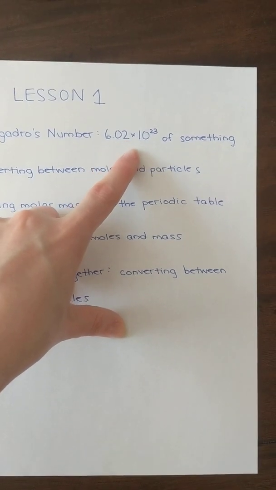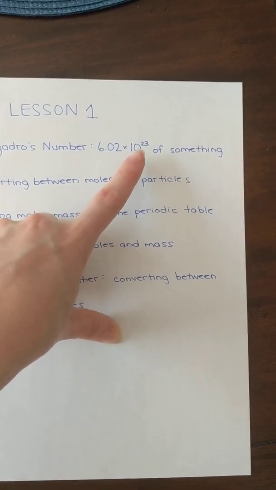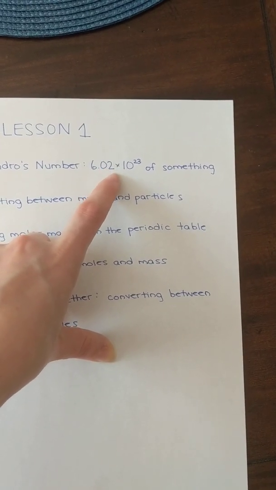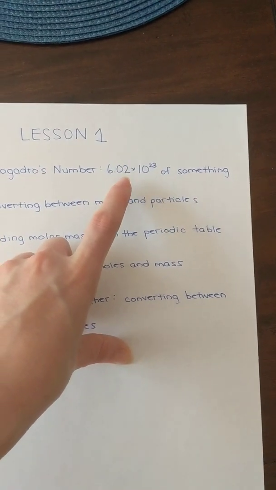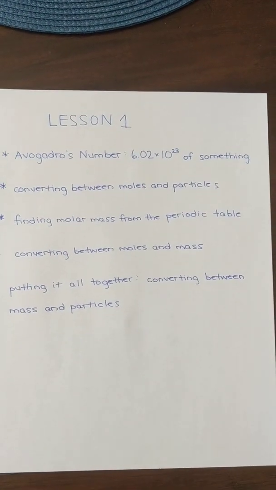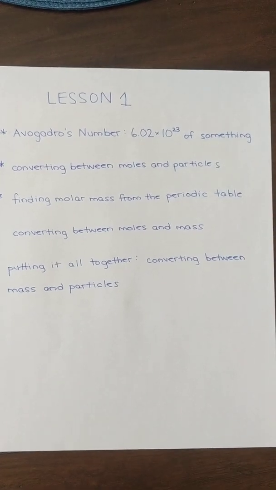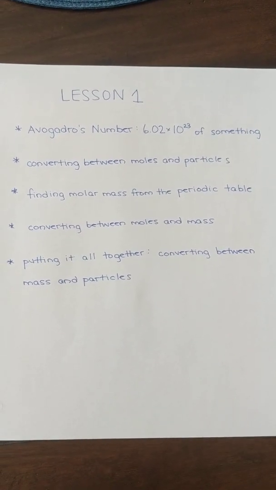So 6.02 times 10 to the 23, that 23 means that this decimal is actually moved 23 times to the right. So it's a really big number. It's just an easy way of counting how many things we have. There's a whole bunch of examples in the notes.